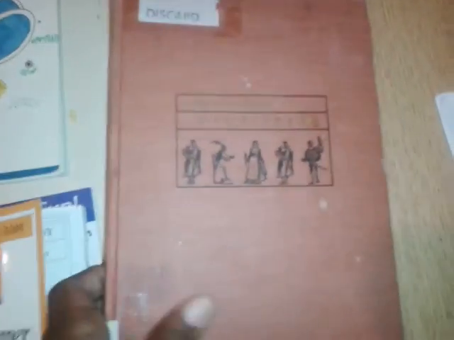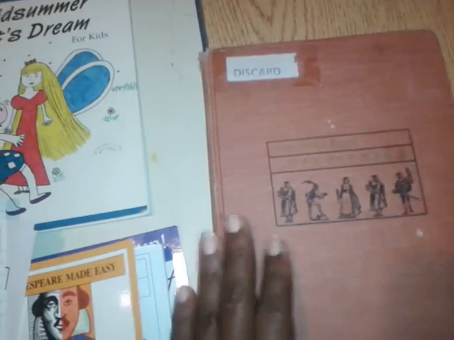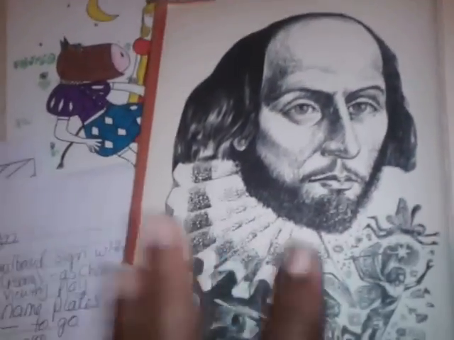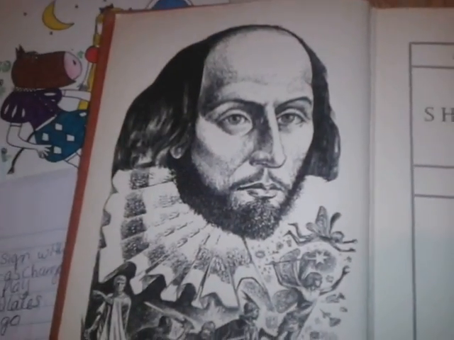I've got here a book I bought from my library. It says Discard, and it was, I think, 50 cents, something like that. This has 5 different plays in it. I like this book because of some of the pictures that they have. There's a picture of Shakespeare right here that is a really good picture of him that the kids are going to use to put on the outside of their lap books, because we are going to do a lap book about Shakespeare and about his poems and some of the different plays that he's written.